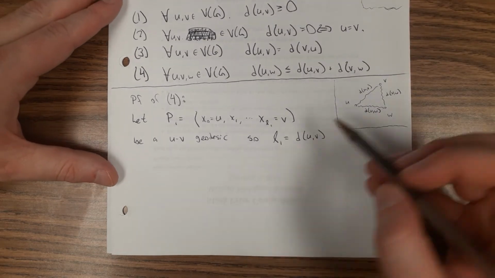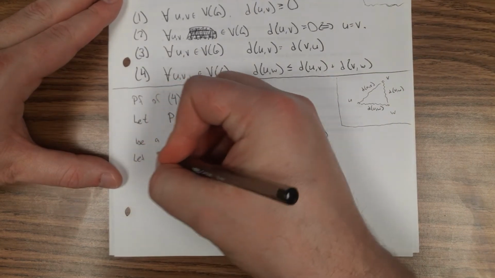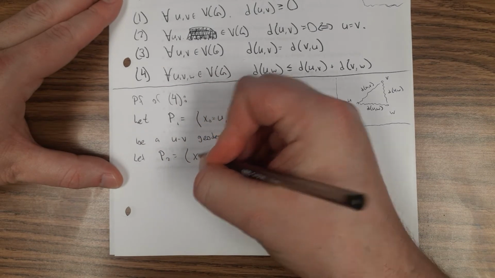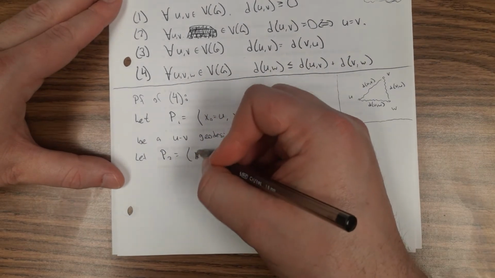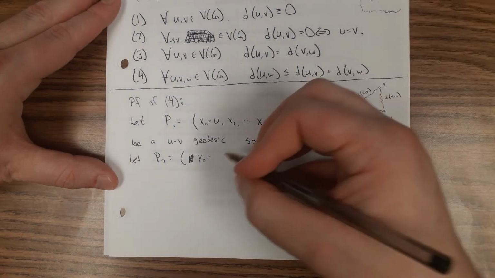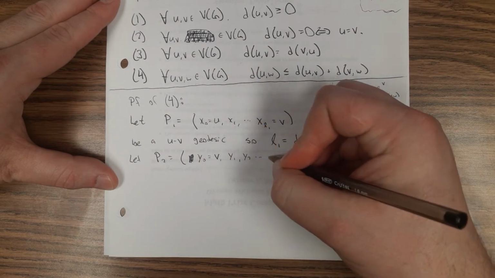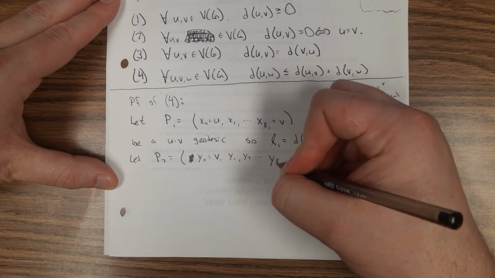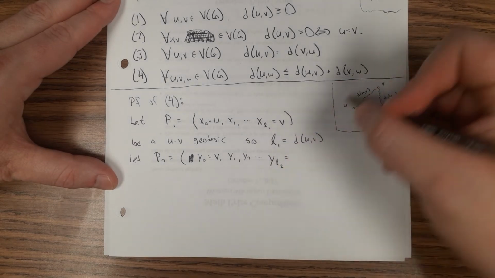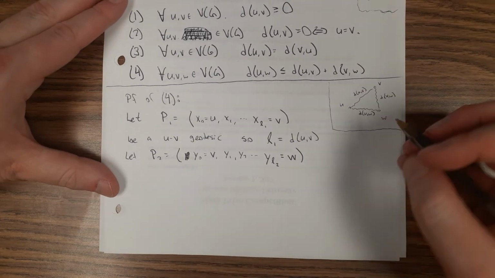And similarly, let's get a VW geodesic. So P2, I'm going to write something similar. Oh, I can't use x's. So let's say y sub 0 should be v, and then y1, y2, all the way up to y sub whatever the length of that path is. And the last vertex should be w, because we're doing a VW geodesic.